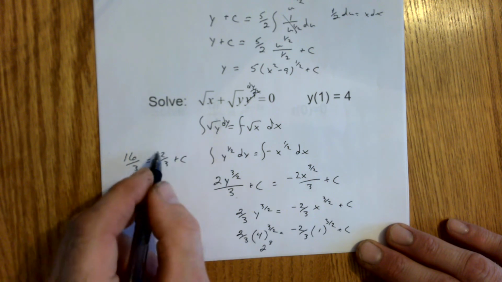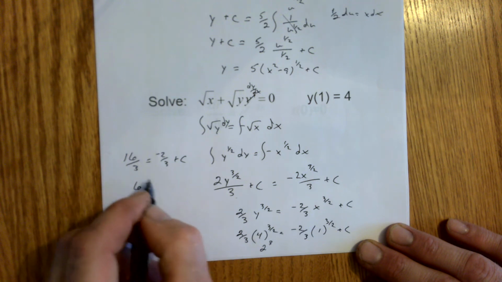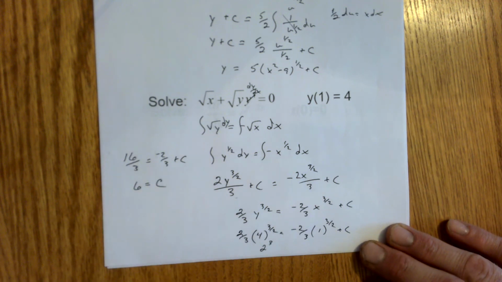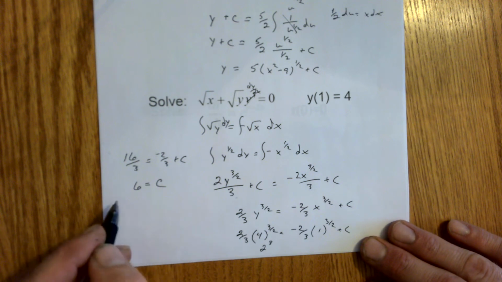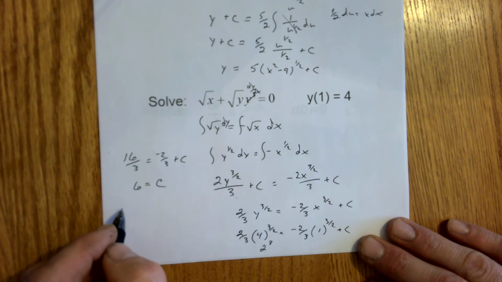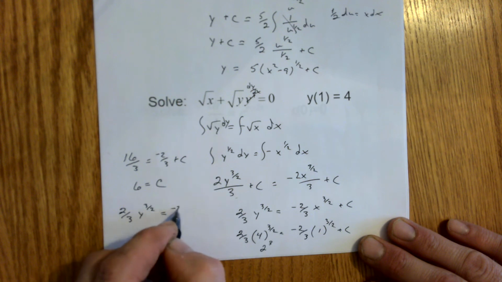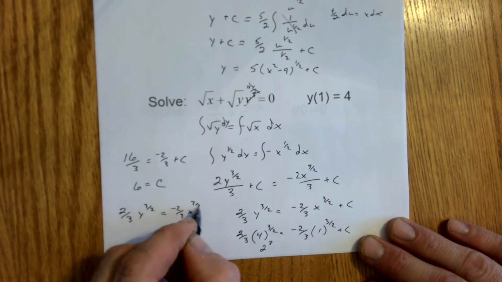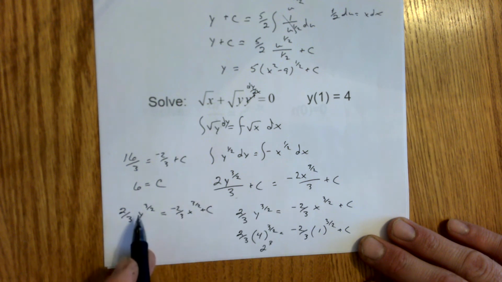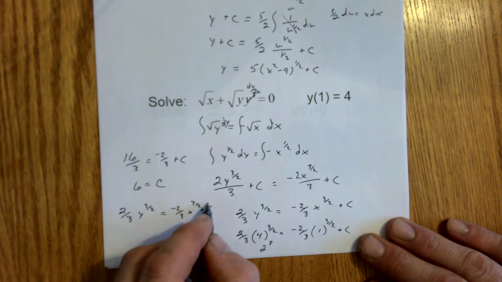Add that over. If we add 2/3 to 16/3, we get 18/3, which is 6. And that's going to equal our c value. So we know that our c value is 6. So we have 2/3 of y to the 3/2 equals negative 2/3 x to the 3/2 plus c. Now we can go ahead and solve for y. We need a 6 there, not c.